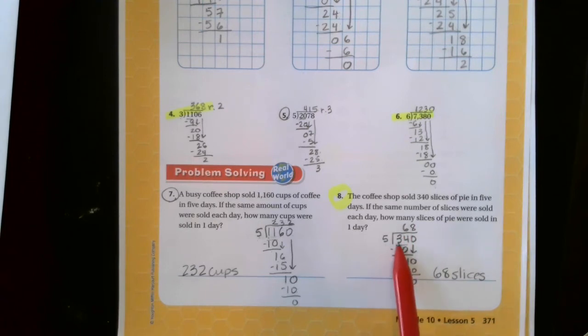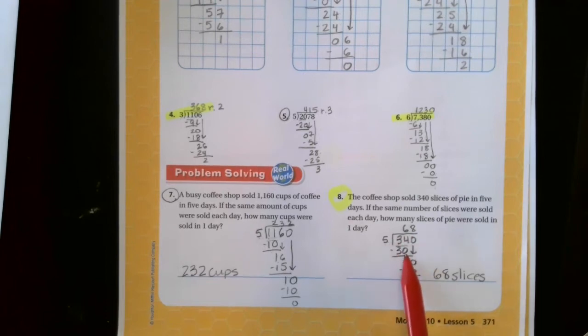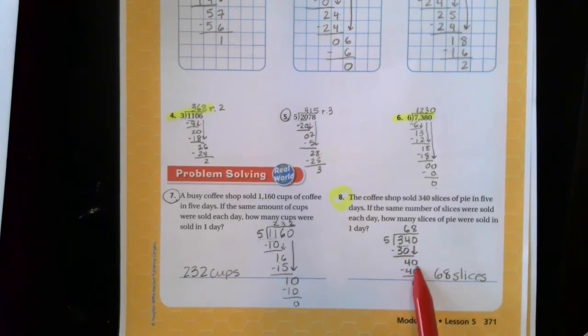So 5 does not go into 3, so it can't go into the hundreds place, but it can go into 34 tens, so like 340. So 5 goes into 34 6 times. 6 times 5 is 30. 34 minus 30 is 4. Bring down my 0. So now I have 40 ones.